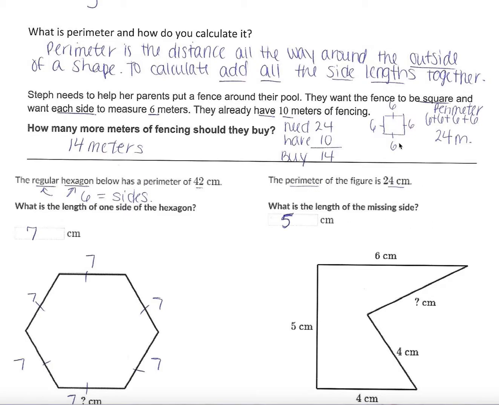Okay, let's take a look at what I have. I have this little square set up, and I know in a square all 4 sides are equal, and each side length is 6. If I want to put a fence around this pool, which is a square, I would have to add 6 plus 6 plus 6 plus 6 to give me a total of 24 meters. Now, they already have 10 meters of fencing. So if I need 24, but I have 10, that means the difference is 14. That's what's left to buy. So Steph's parents need to buy 14 meters of fencing.